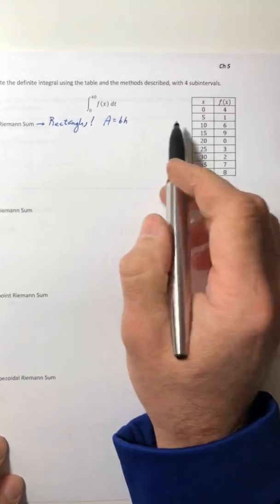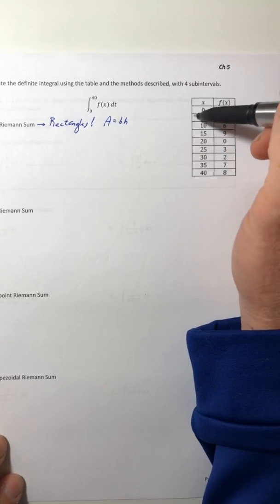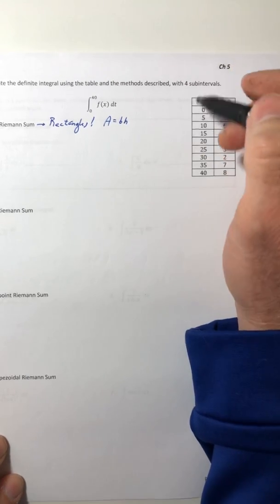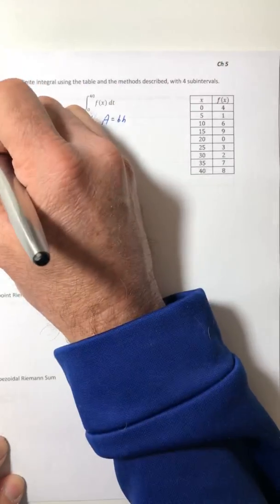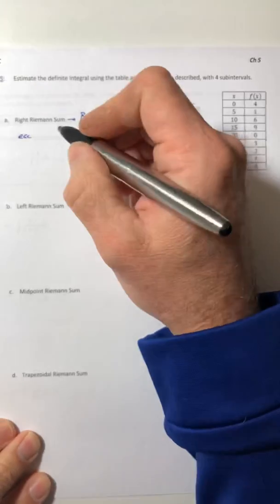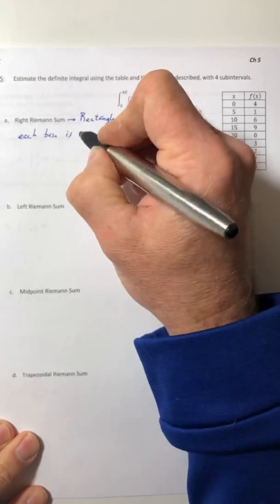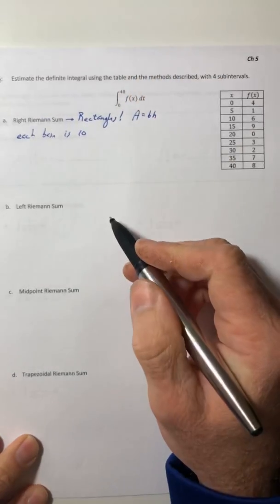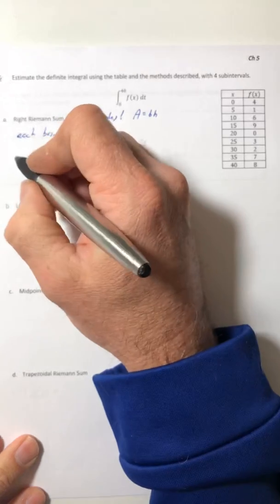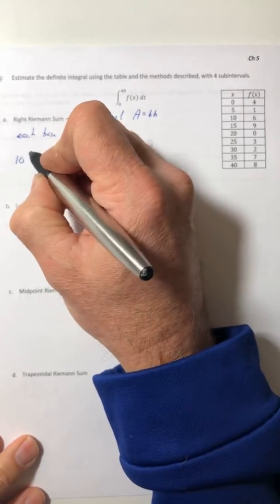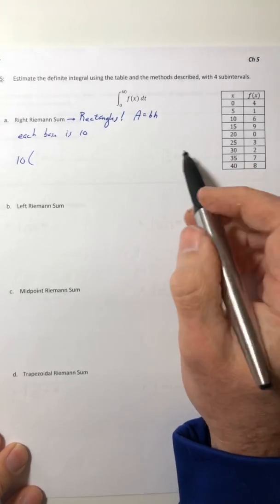The thing about these is we're doing 4 subintervals from 0 to 40, so each base is 10. If I know that every single base is going to be 10, I'm just going to factor that right out to the front. And then I just have to add up the heights.